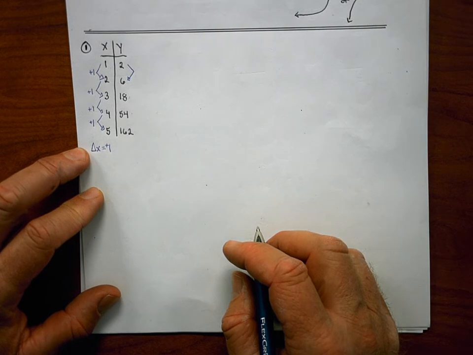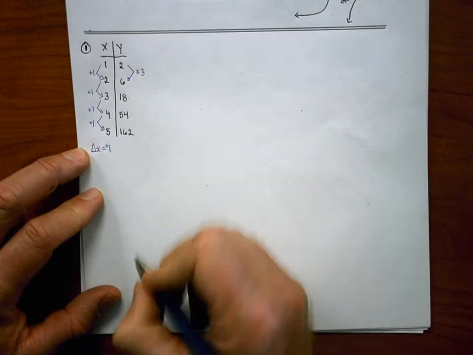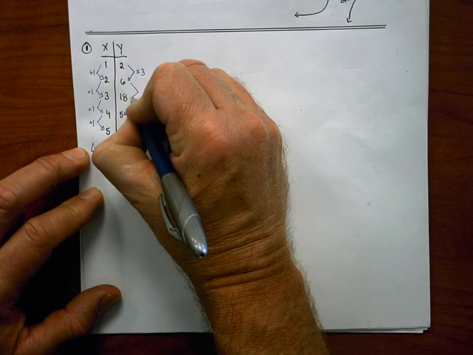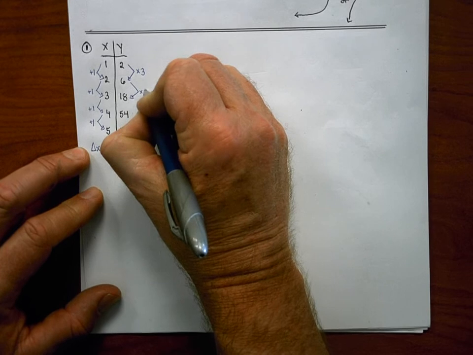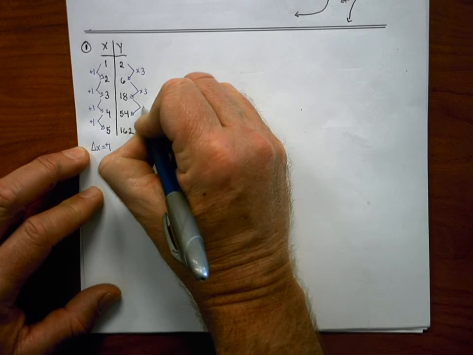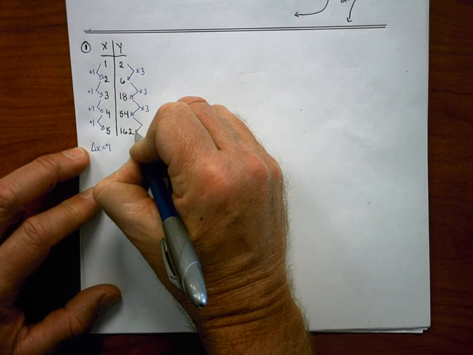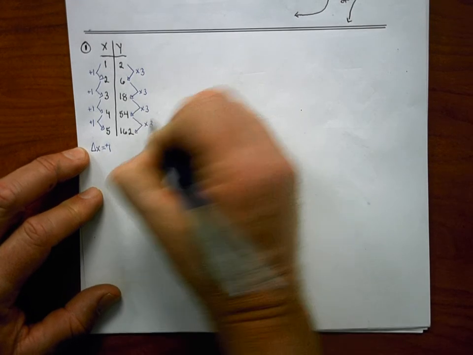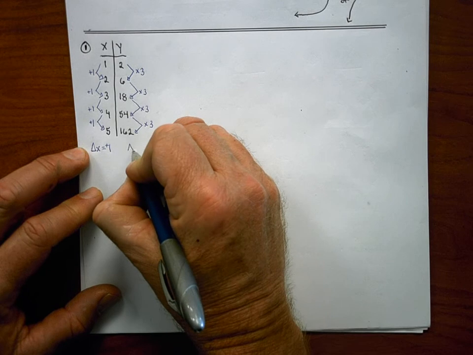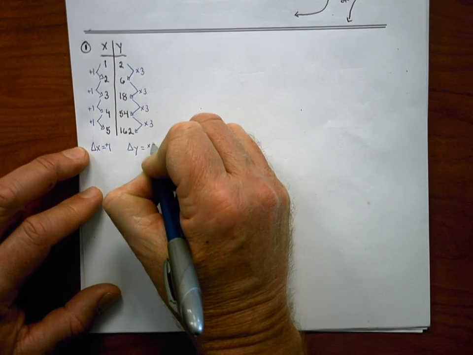Does anybody see the pattern that the y's are changing by? Multiplying by 3. 2 times 3 is 6. 6 times 3 is 18. 18 times 3 is 54. 54 times 3 is 162. So we would say your delta y is times 3.